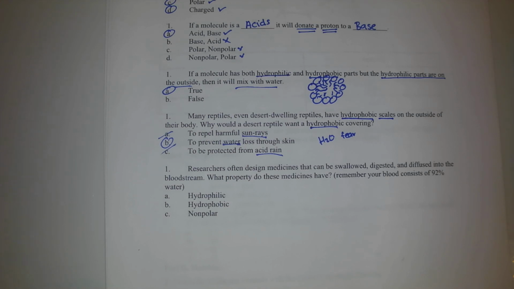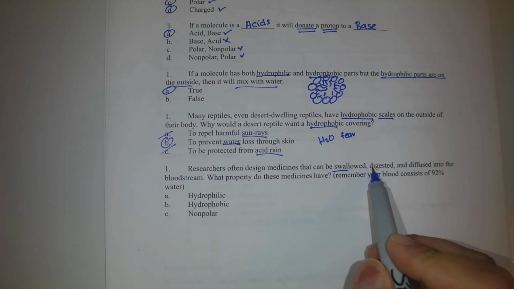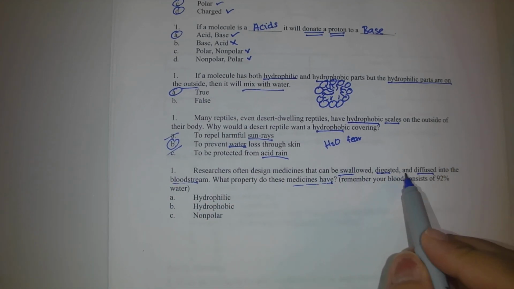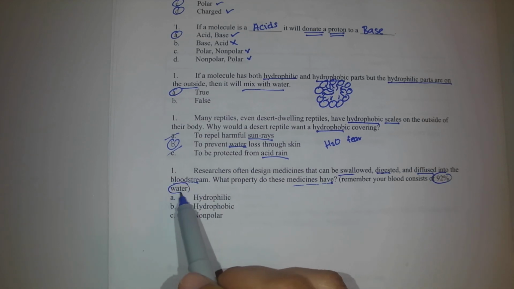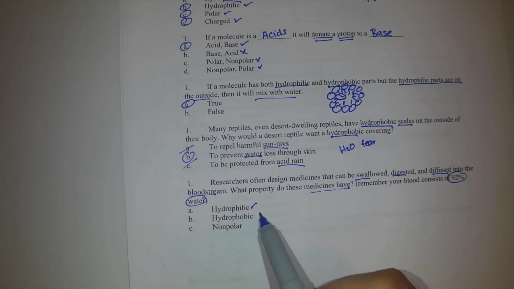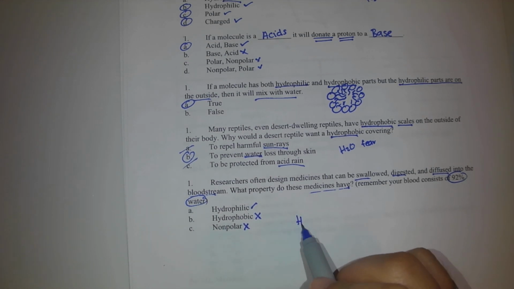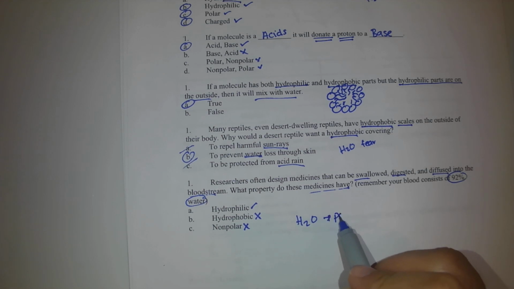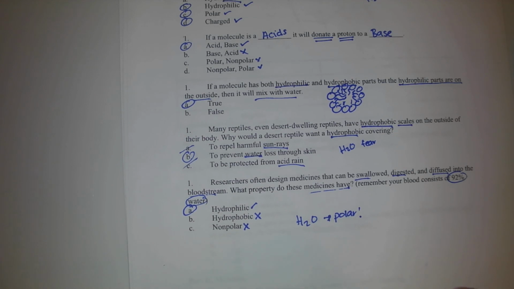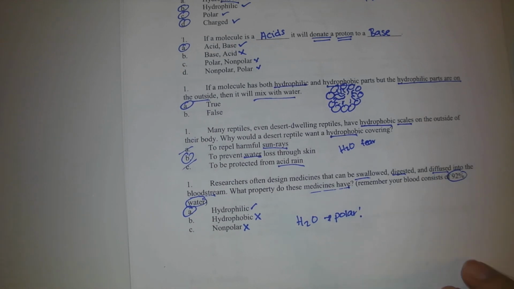Next, researchers often design medicines that can be swallowed, digested, and diffused into the bloodstream. What property do medicines have? Remember, you are 92% water. So if we are going into an organism primarily composed of water, we want to be hydrophilic. We do not want to be scared of water, and non-polar does not mix with water. Again, remember, H2O is polar. So you need medicines that are hydrophilic. They will go through those barriers. They will like water. So that is our first part. Very simple.